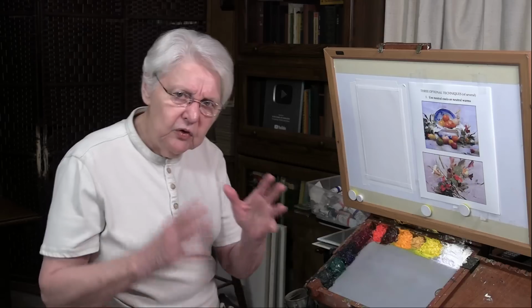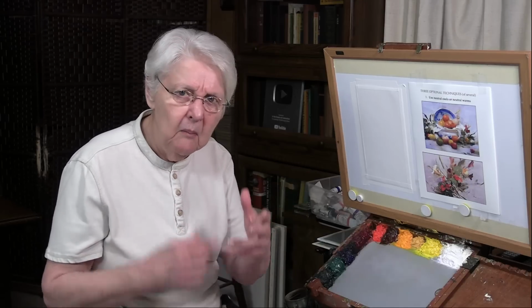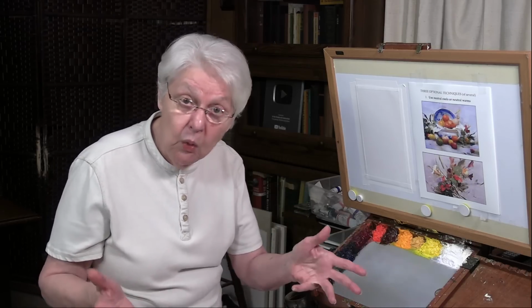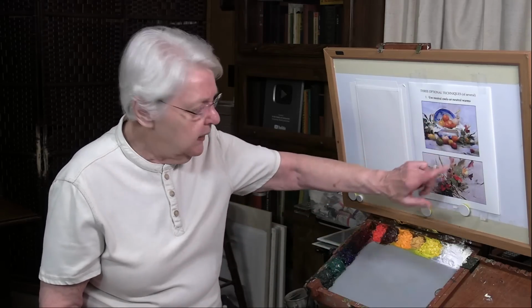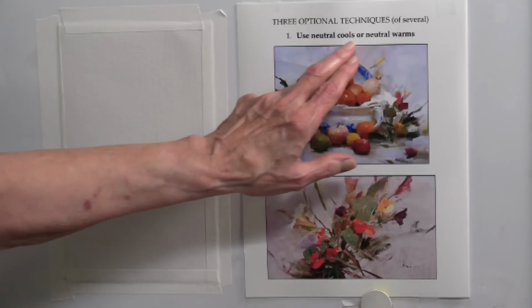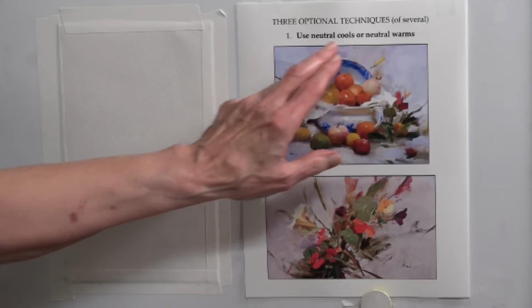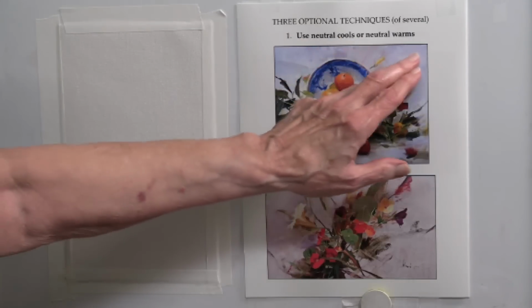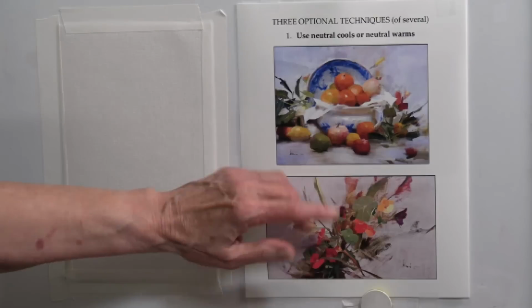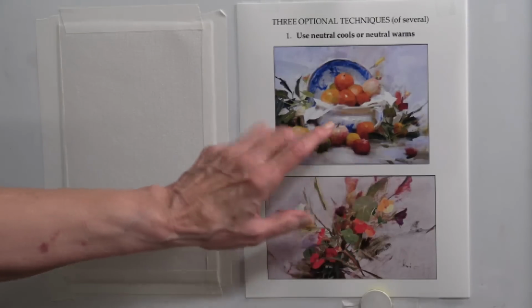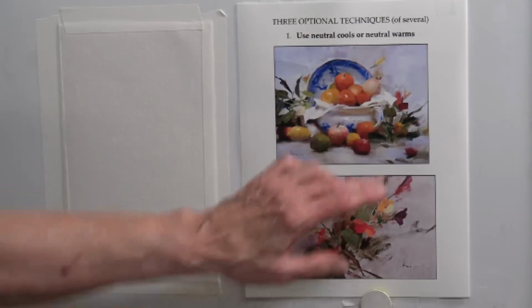Now, one thing that you'll notice that is pretty universal among still life artists who know what they're doing. One way that you'll find they'll do this is to use neutral colors that are either neutral cools or neutral warms. And most of the time, the neutral color is going to have in it some color that you see in here.